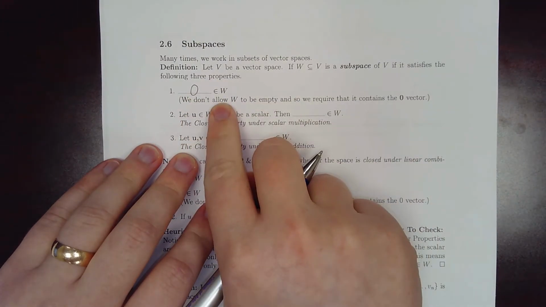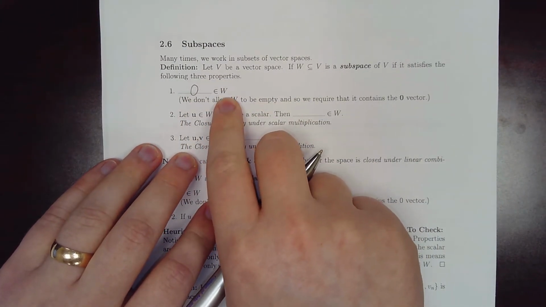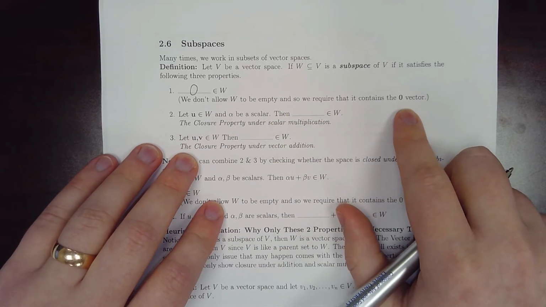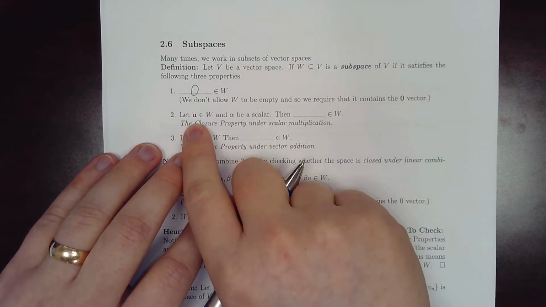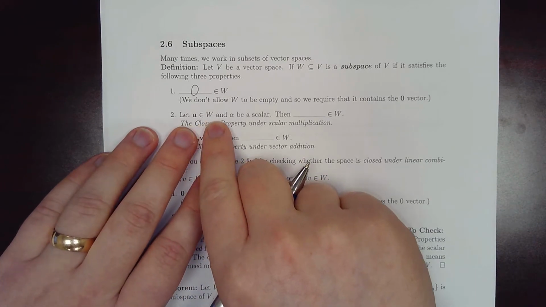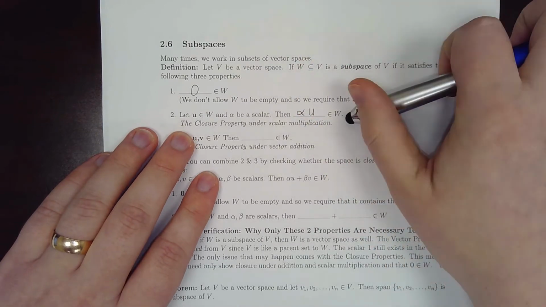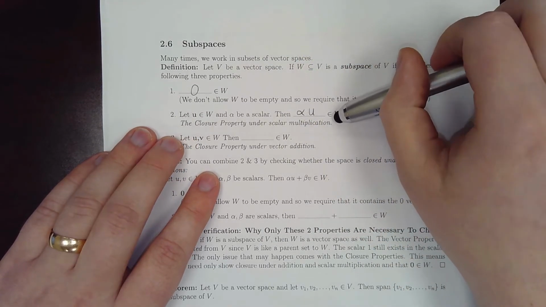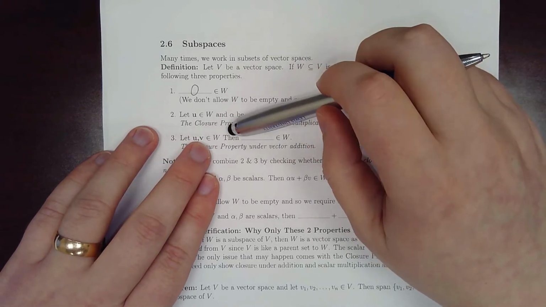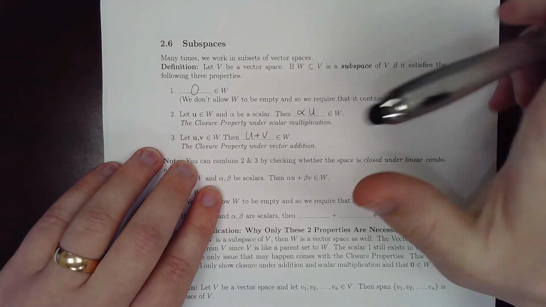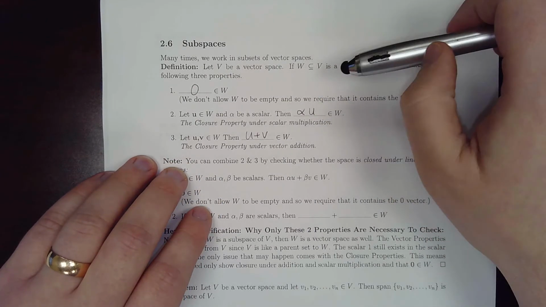So first, the zero vector is an element of W. So we don't allow our W to be empty, and so we're going to require that it has the zero vector. We're going to let U be in W and alpha be a scalar. Then alpha U is in W. So it's closed under scalar multiplication. And we're going to let U and V be in W, and then U plus V has to also be in W. So in other words, it's closed under vector addition. So these are the only three things we need to show that W is a subspace.